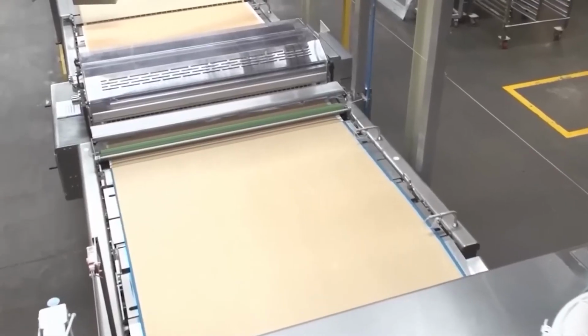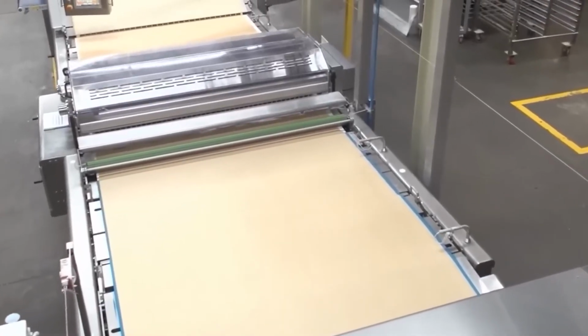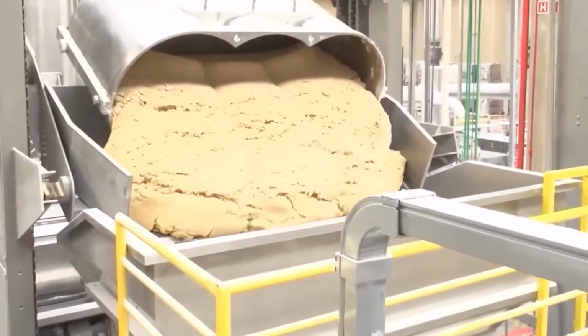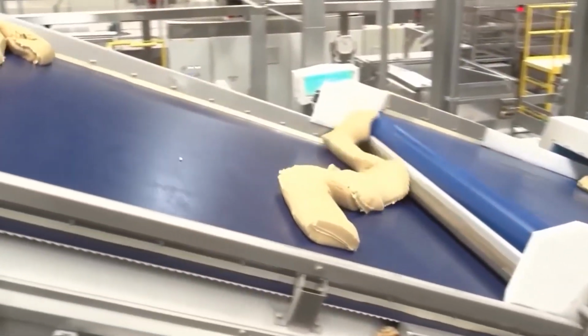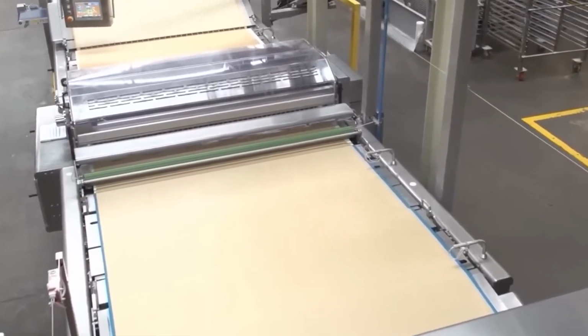The wafers, which are light and crispy, are produced from the flour that was previously inspected. The flour is mixed with water and other ingredients to form a dough. This dough is then rolled out into thin sheets, which are cut into rectangles. These rectangles are baked in large ovens at carefully controlled temperatures to achieve the desired crispiness.